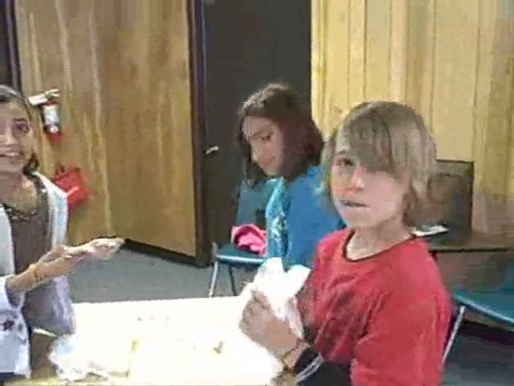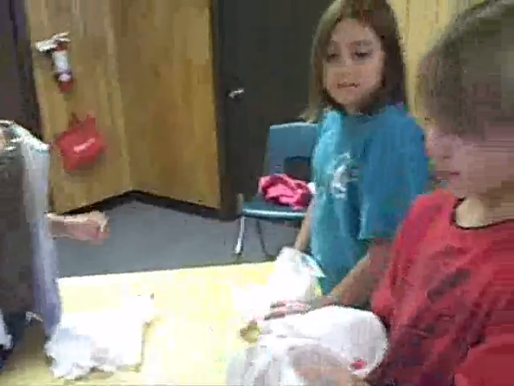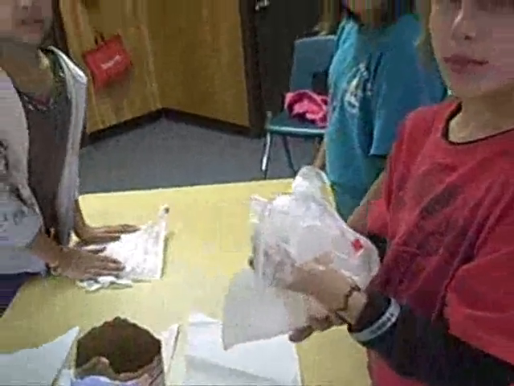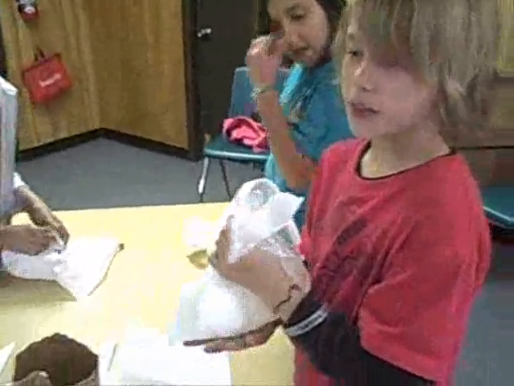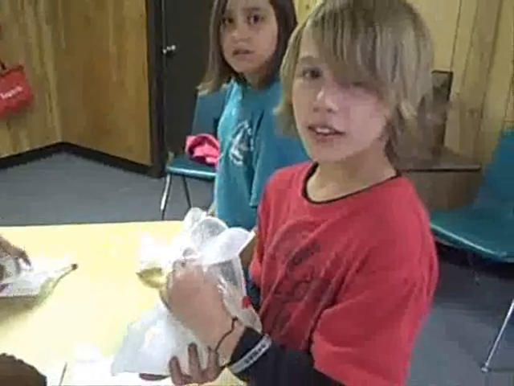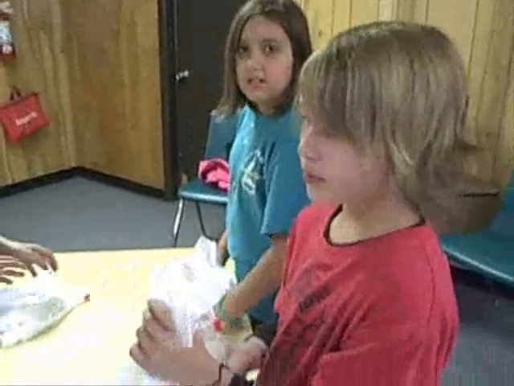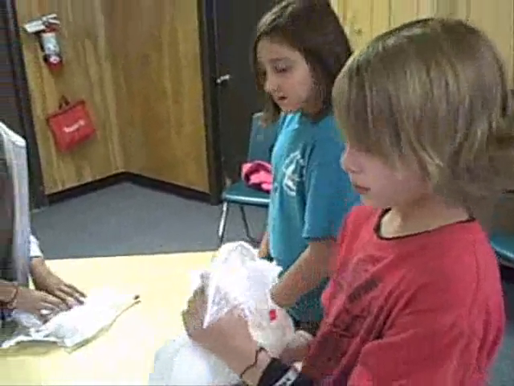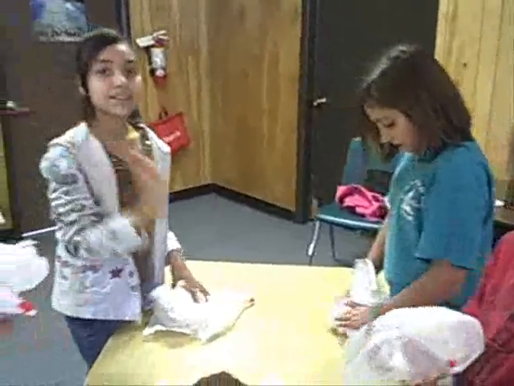Are your hands cold? Okay, I see that you have a paper towel wrapped around your bag. What is that doing for you? Keeps heat? Yep. It's an insulator, okay? So your hands won't freeze to death, right?